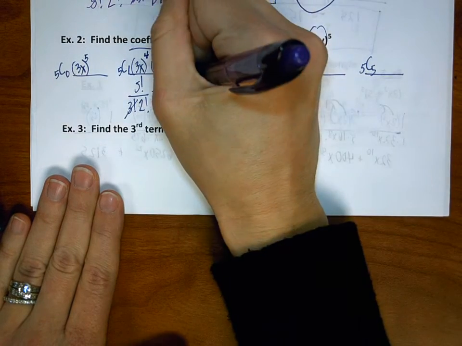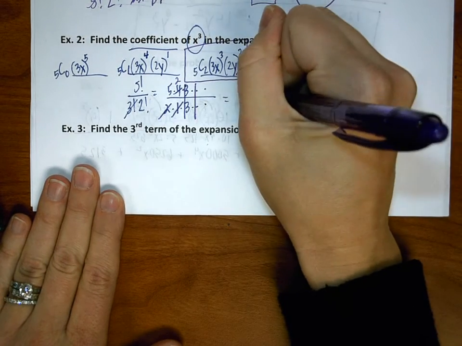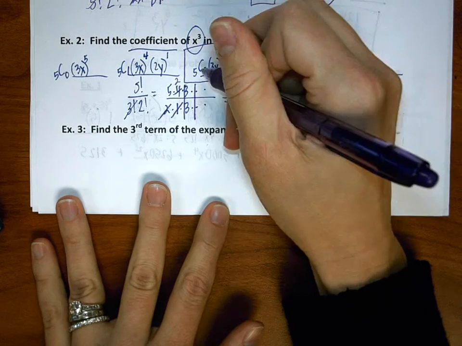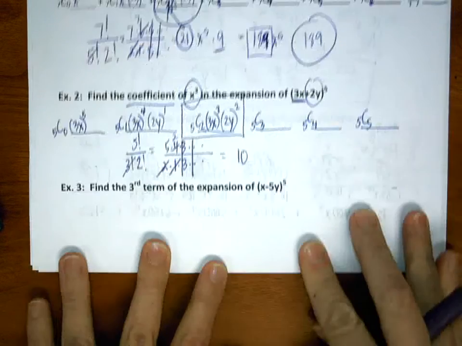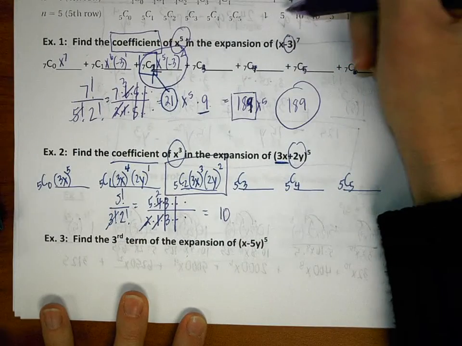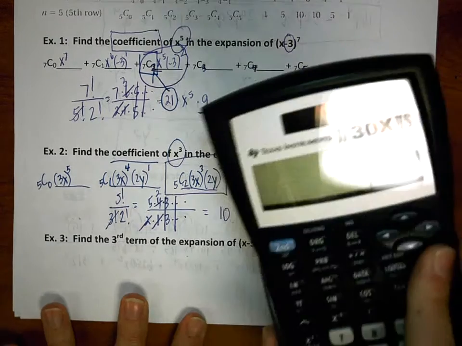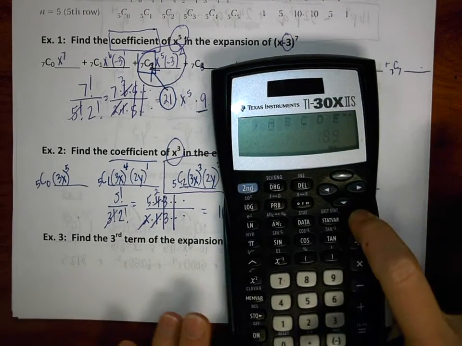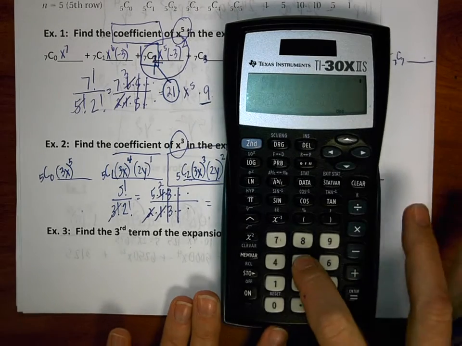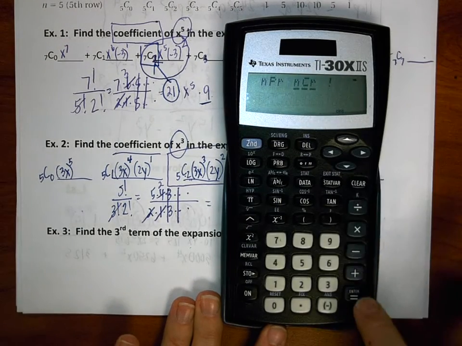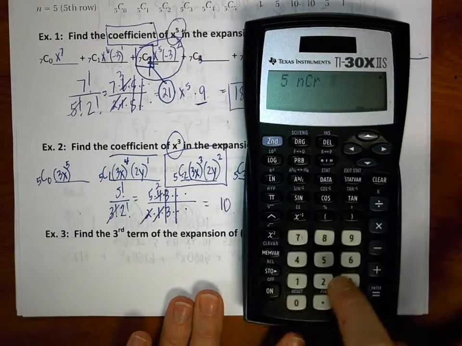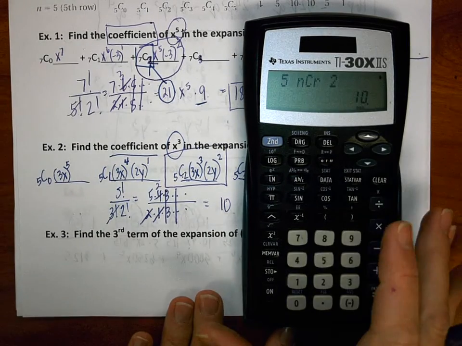And then 5 times 2 makes 10. Okay, so 10 took care of my C. And if you go here and look, our third term in is 10. And again, if we check it in our calculator, we would do 5, and then our nCr button, and 2. And again, I get 10.